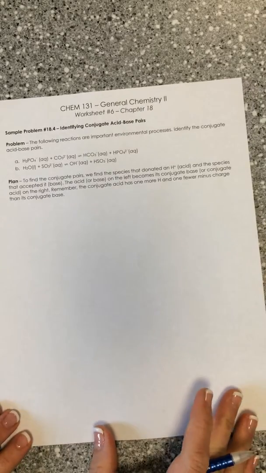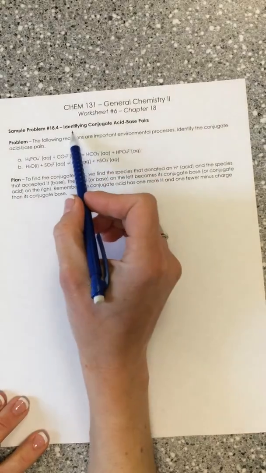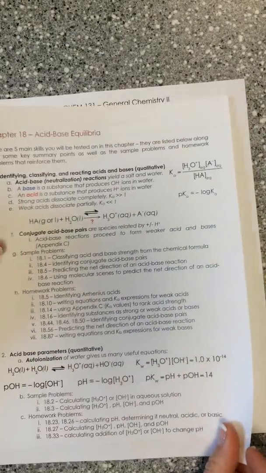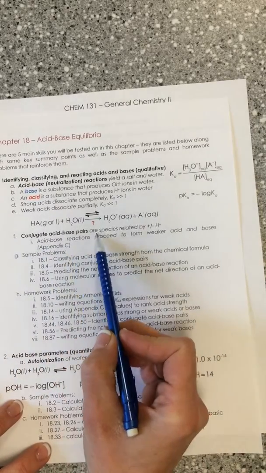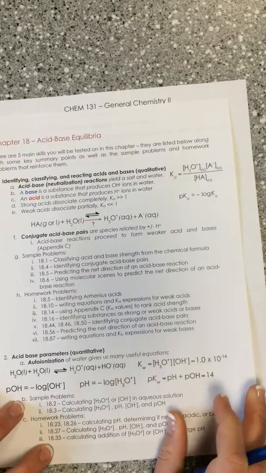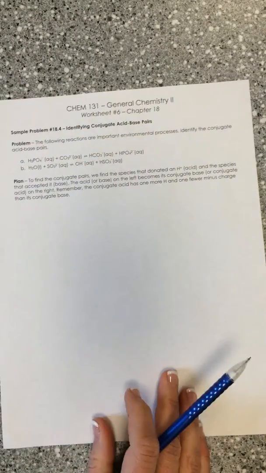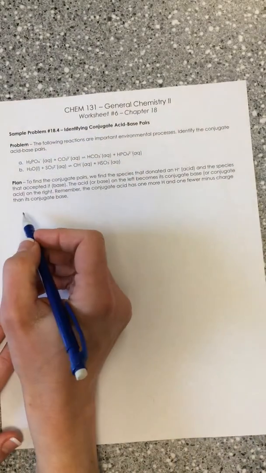Sample problem 18.4 is another qualitative aspect of acid-base chemistry that has to do with identifying conjugate acid-base pairs. So again, if we look at our summary sheet here, we can see that conjugate acid-base pairs are species related by plus or minus a hydrogen ion. And so there's kind of three flavors that you can get for this problem.